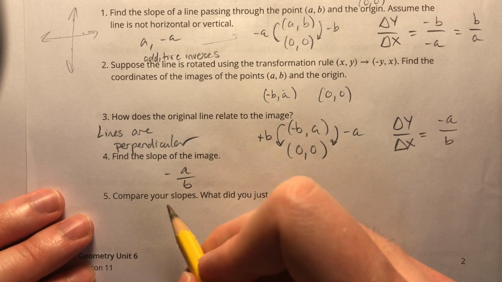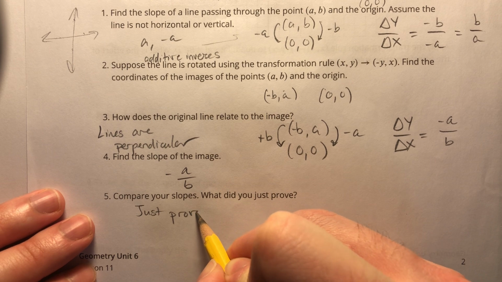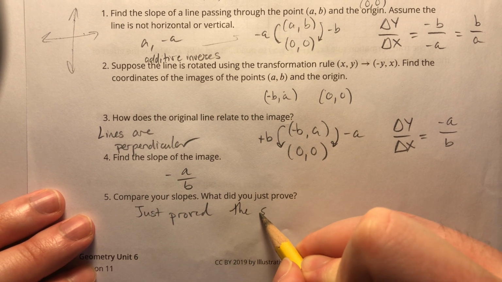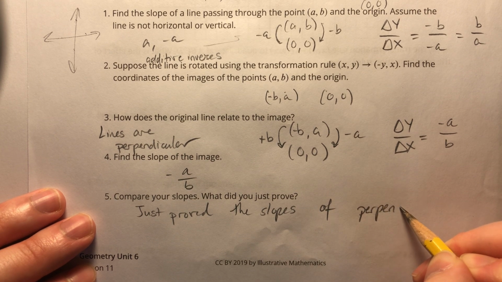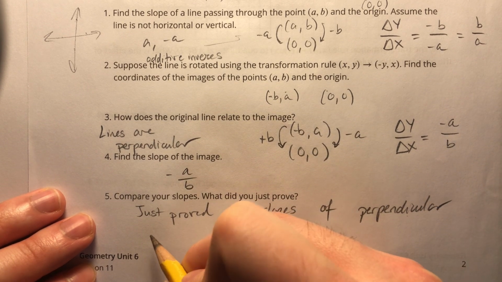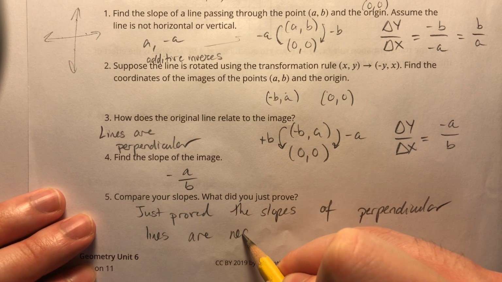Compare your slopes. We just proved the slopes of perpendicular lines are negated.